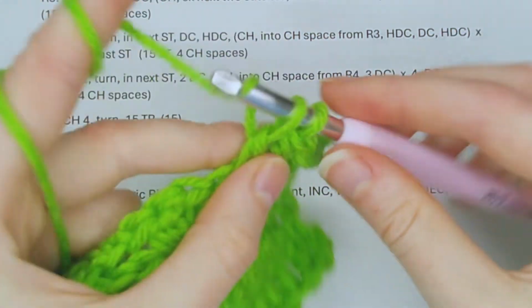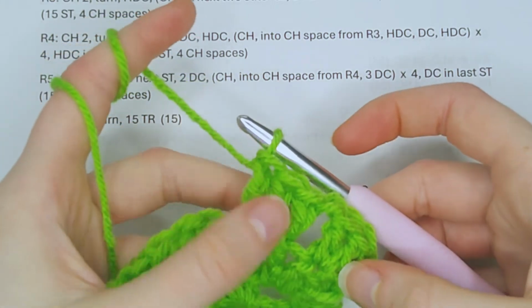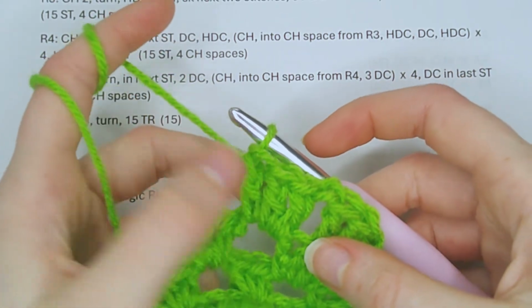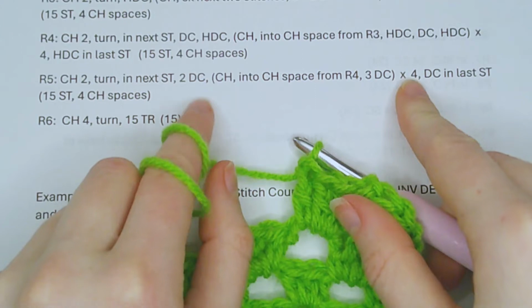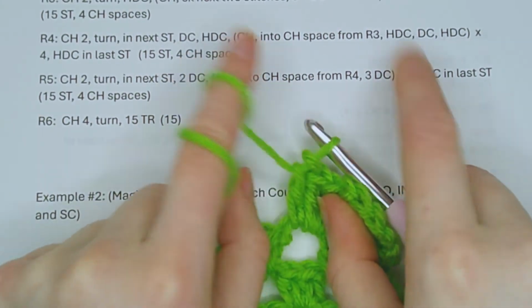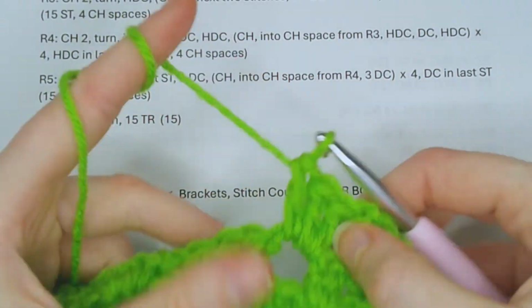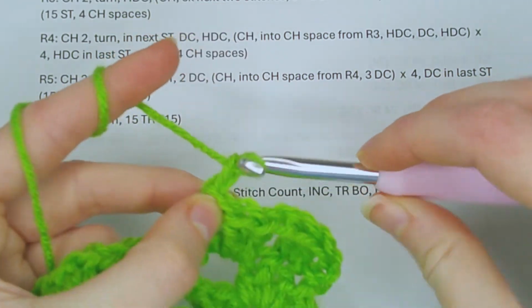And if you want to learn all these stitches, be sure to watch the rest of this series. It will help you tremendously, I'm hoping. And so we did that 1 time, and now we have to do it how many more times? 3 more times we have to go through it. So we're going to do it 3 more times.